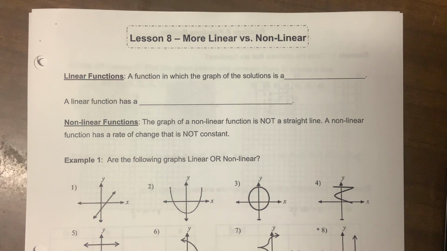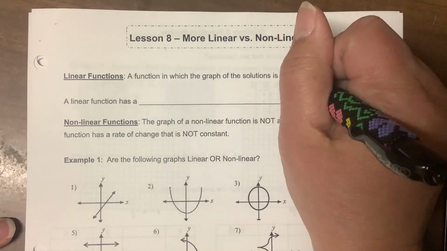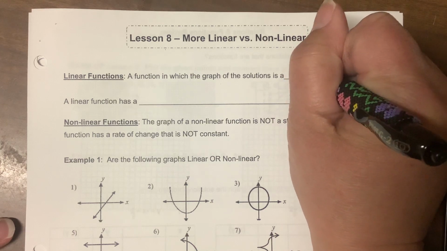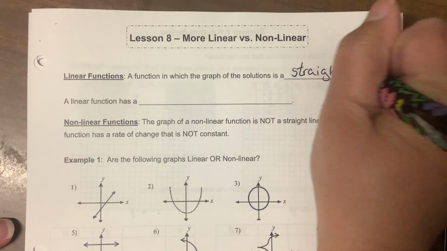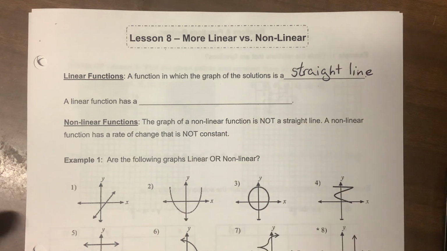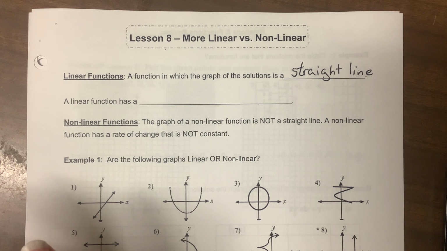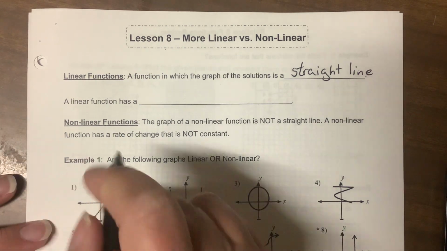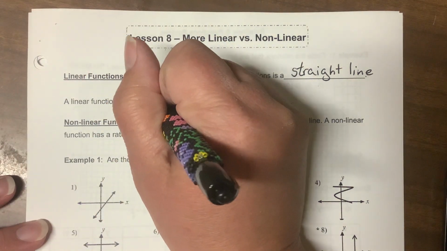We are in Unit 4, Functions, on Lesson 8, a little more on linear versus nonlinear. If you remember, linear means its graph is a straight line. Nonlinear means its graph is not a straight line. So a linear function is a function in which the graph of the solution is a straight line. And a linear function has, do you remember back in 7th grade where you talked about slopes and constant rate of change? That's what a linear function has, a constant rate of change.